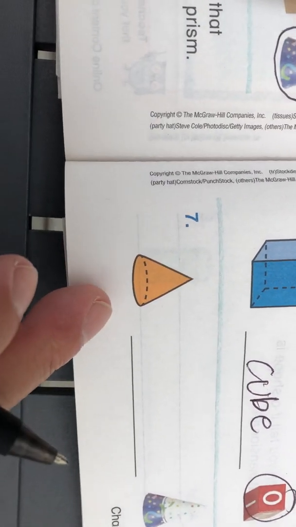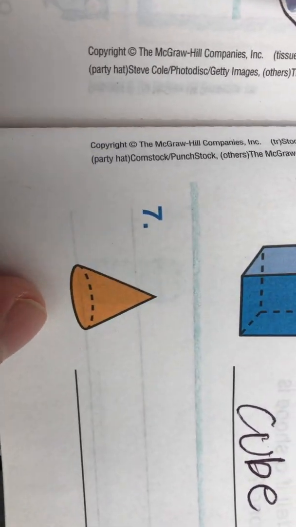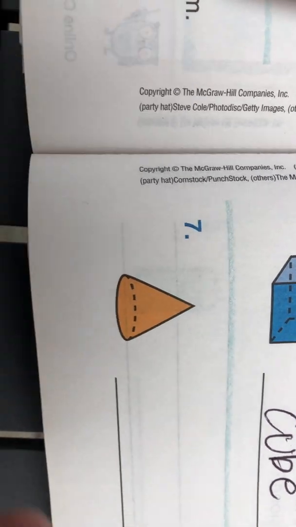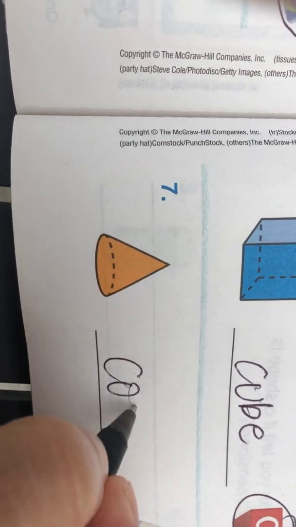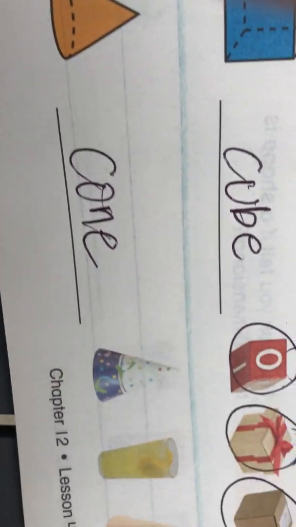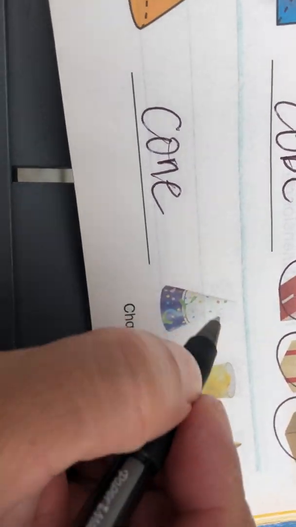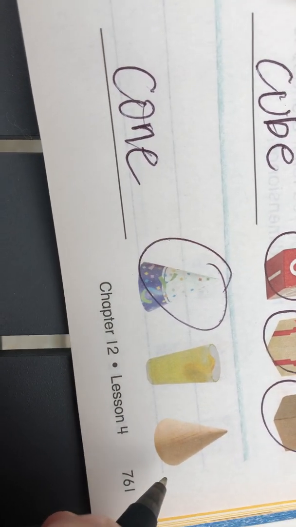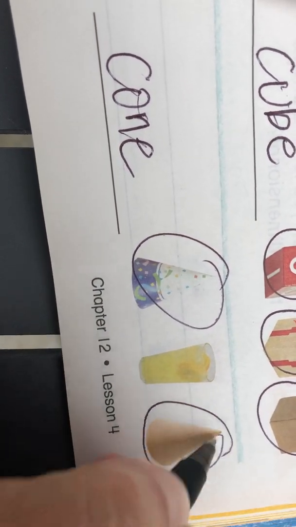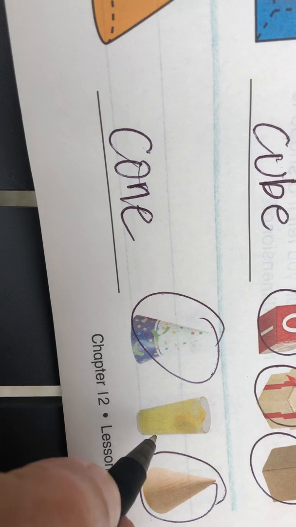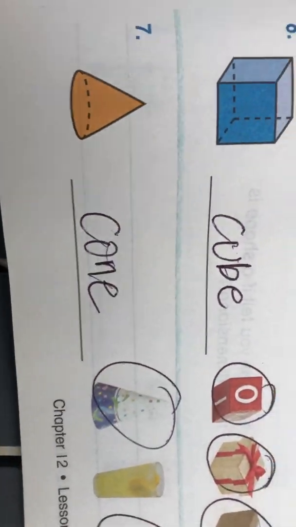Now my last one over here, that's not a pyramid. That's a cone. So I'm going to write cone. Now, look at my objects. Which of these two are cones? The party hat and the ice cream cone. That looks like a cylinder. That's not a cone, so I don't want to circle the lemonade.